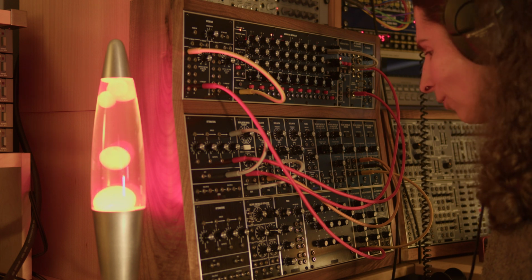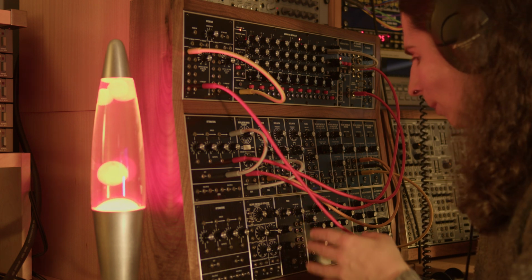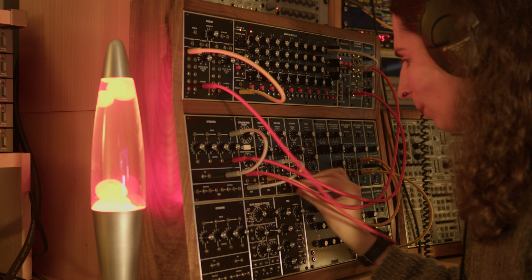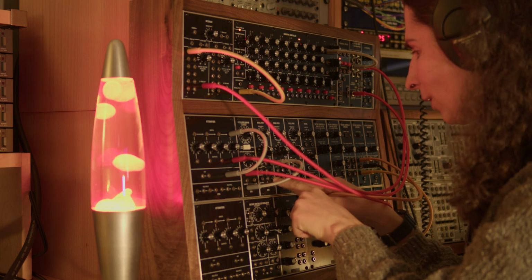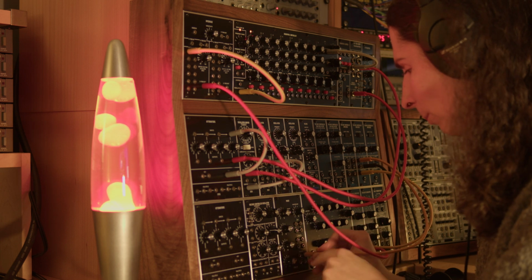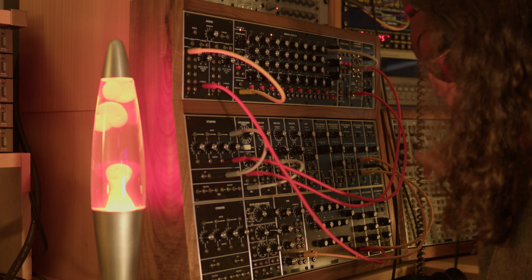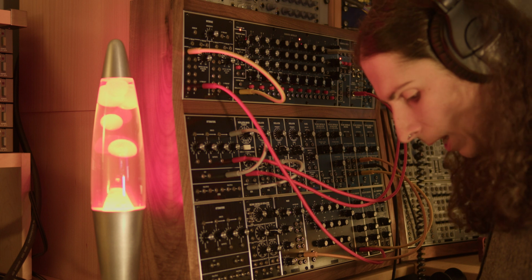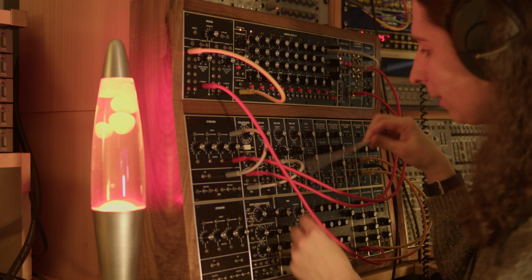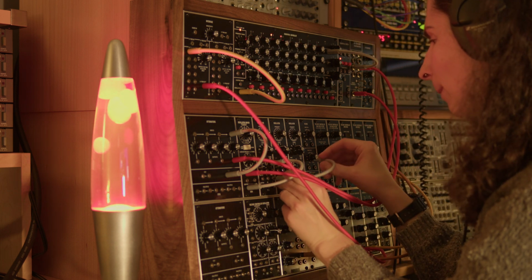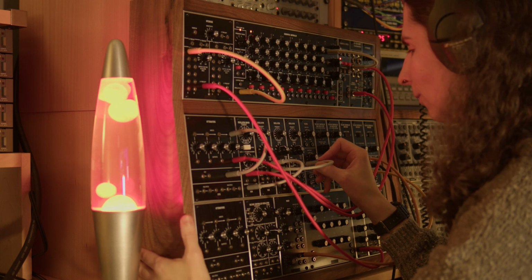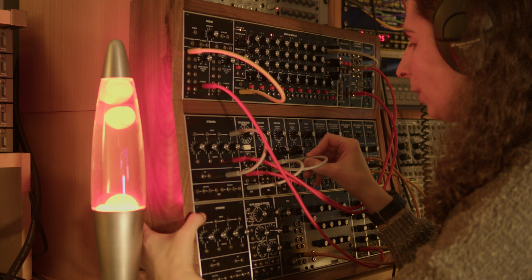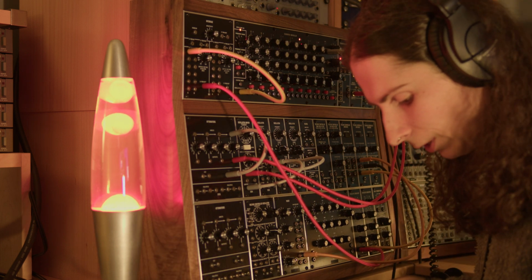Okay, I like to build up my patches a bit though, so let's make this sound a little bit meatier. Instead of listening to one oscillator, let's listen to all 3. So we'll take the output of the mixer here, that's going into the VCA now, and we can daisy chain this. See the pitch going from one oscillator to the next. It's going out of that one into that one.